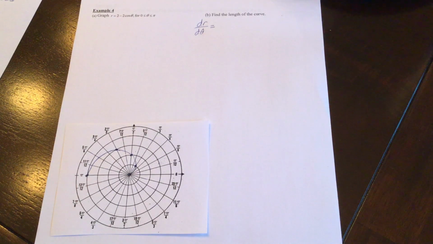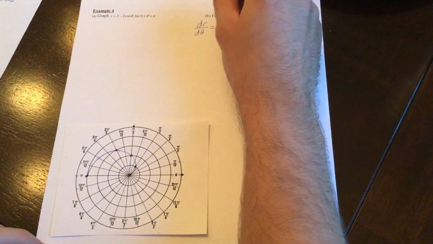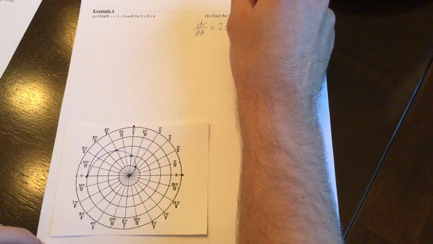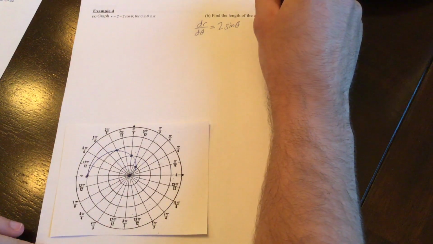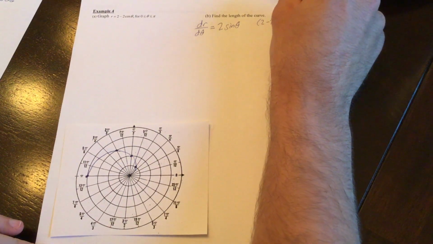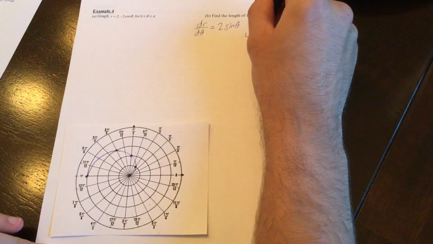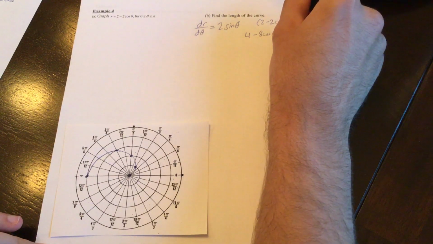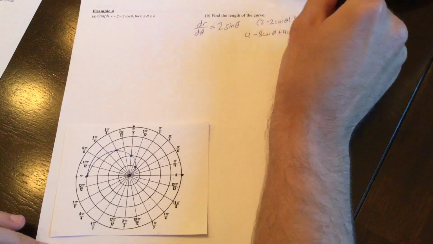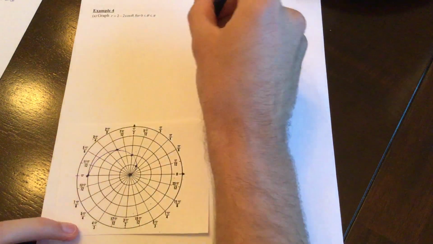All right, and then let's figure out, what's dr d theta? 2 sine theta. Yep, and then do the legwork maybe for r squared. All right, and then plugging it into the arc length formula, so we would have the integral.